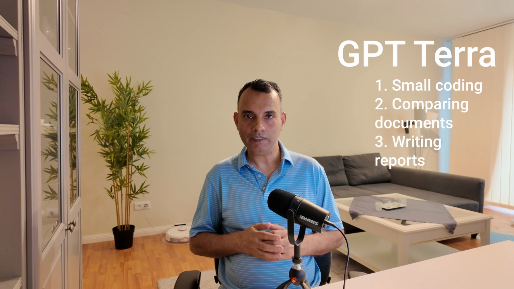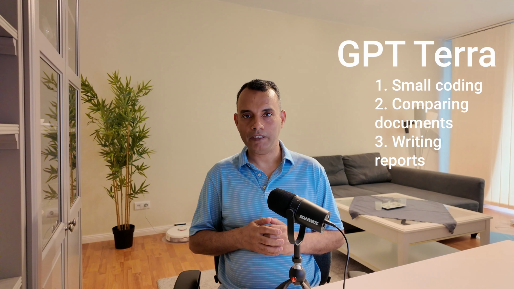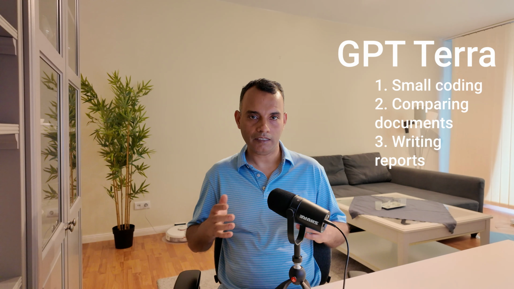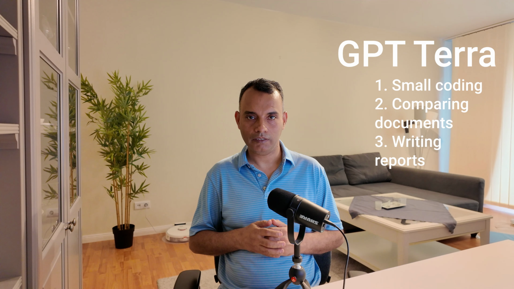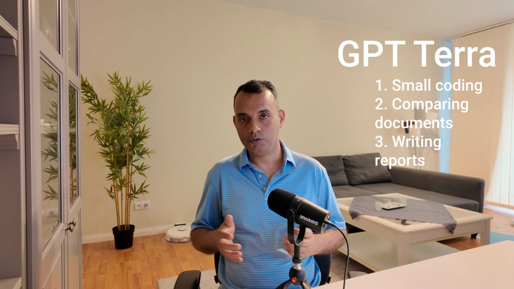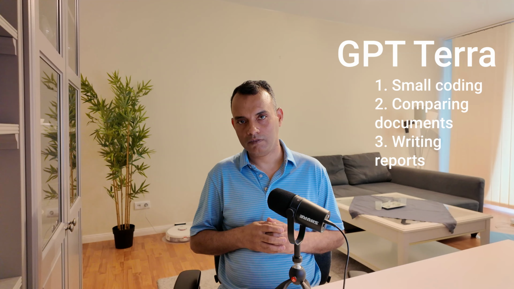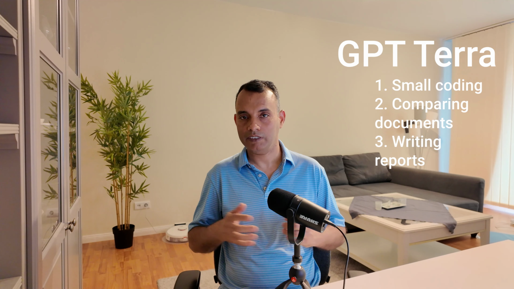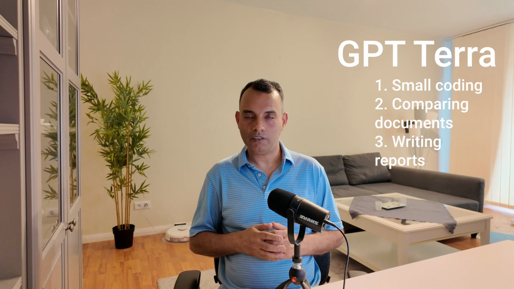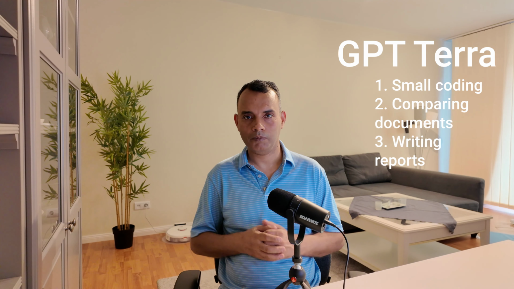Then comes GPT Terra. This model is more powerful than Luna and it is best for your professional work. For example, if you want to compare multiple documents and get a report out of those documents, or if you are doing everyday small coding tasks, then you do not need that extra intelligence. So Terra fits best for your professional environment, for the tasks which require a bit of analysis rather than simply generating some text or just summarizing a document.